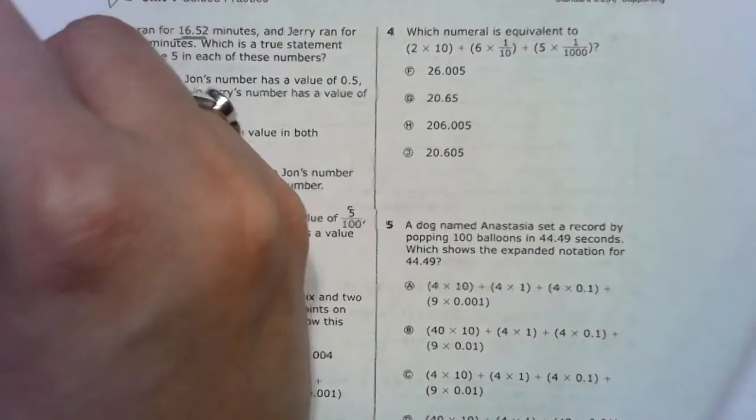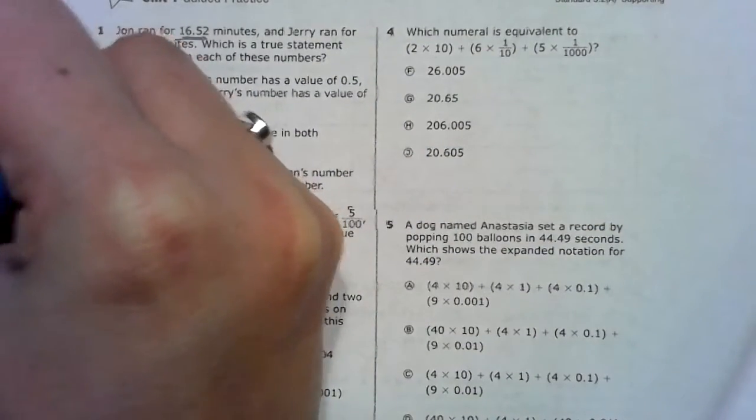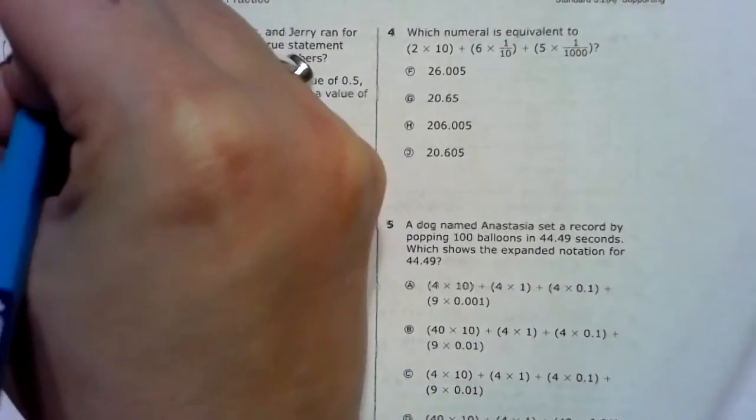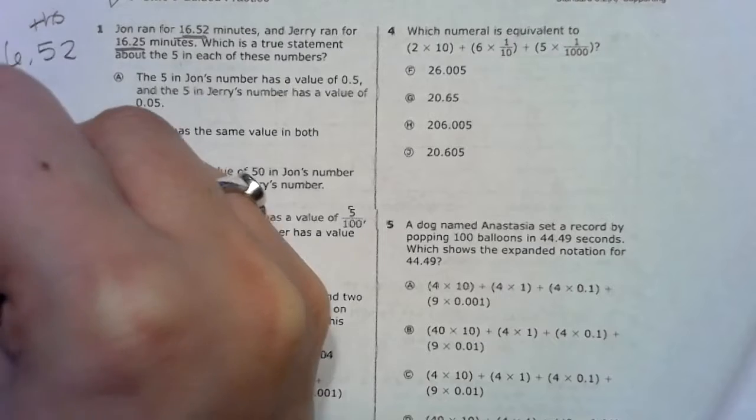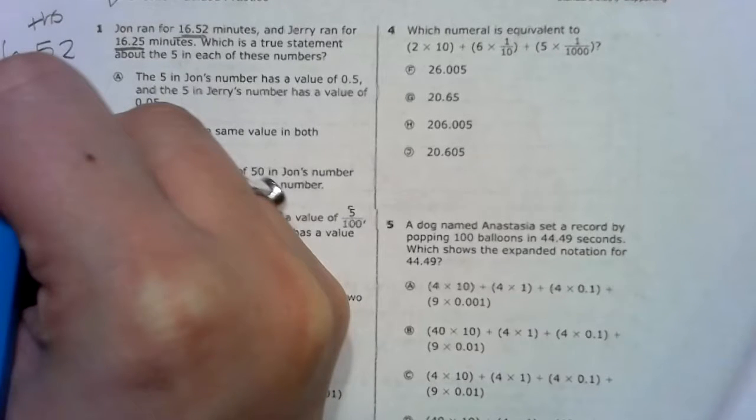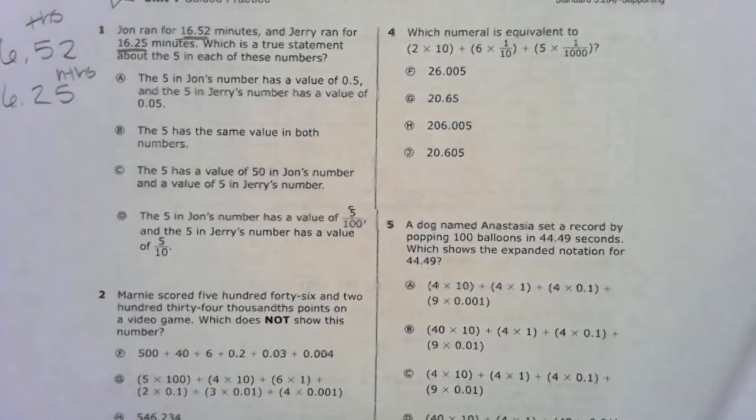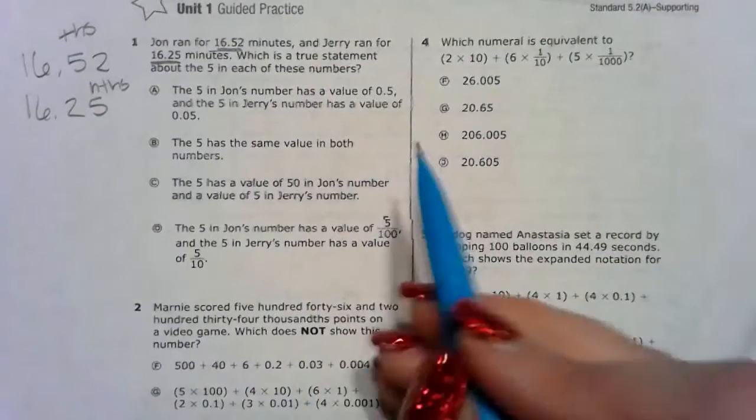Well, 16.52. Let's figure out where this 5 is. This 5 is in the tenths place. Here I have 16.25, and this 5 is in the hundredths place. So I'm representing those 5s.